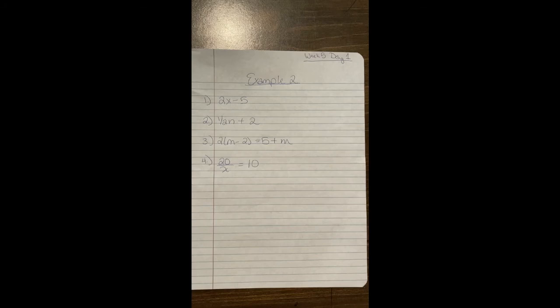Number 2, you could have had half a number plus 2. You could have had 1/2 times a number increased by 2. Those are both good examples. Number 3, you could have had 2 times the difference of a number and 2 is 5 plus a number.